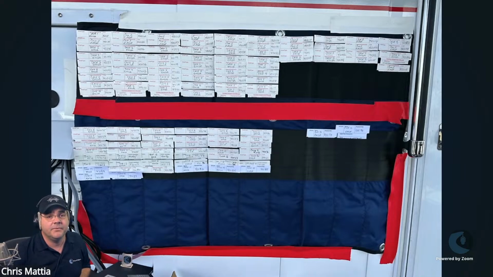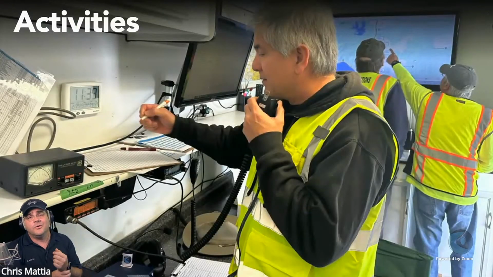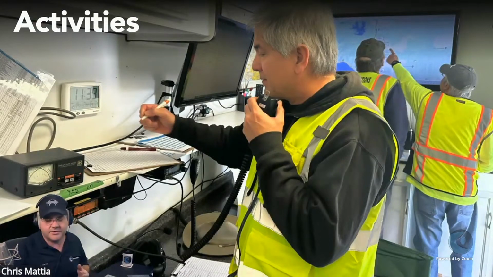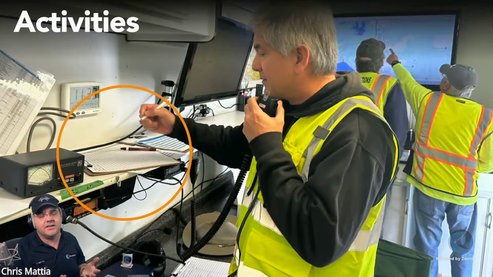The next thing that you're likely going to want to track is activities. Now, this can happen in a variety of different ways. So here, this is one of our marathons that we support. We have one of our net control operators, and as they're taking in all of the radio traffic, they're keeping a paper log, just writing things down. They have a quick way to reference all of the information that's coming in.